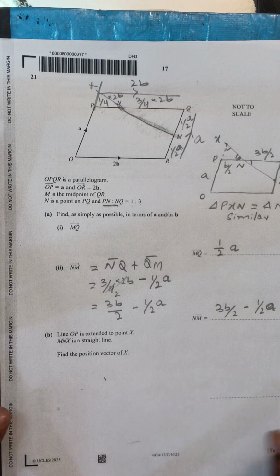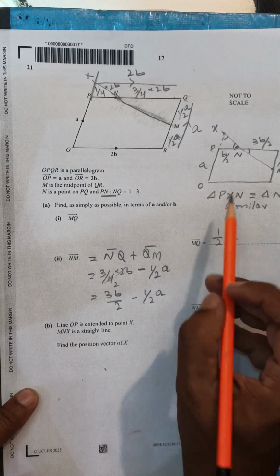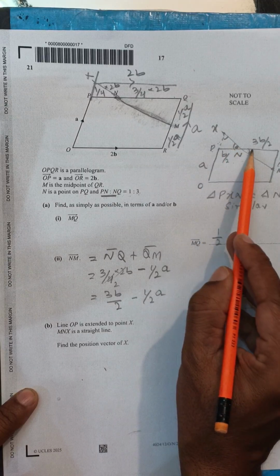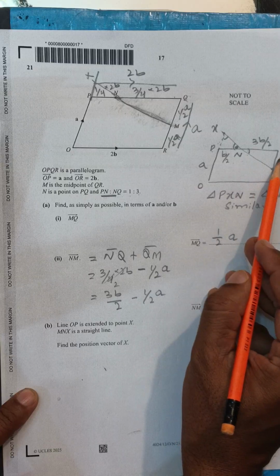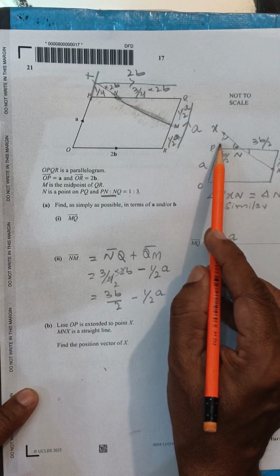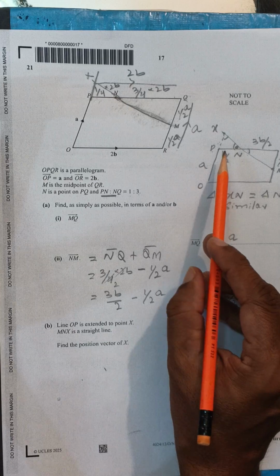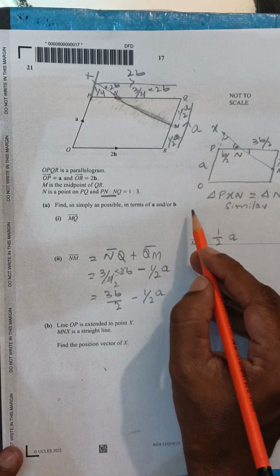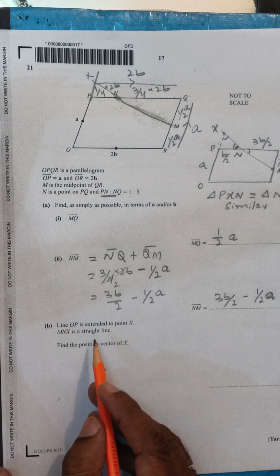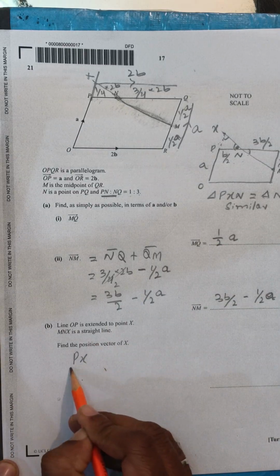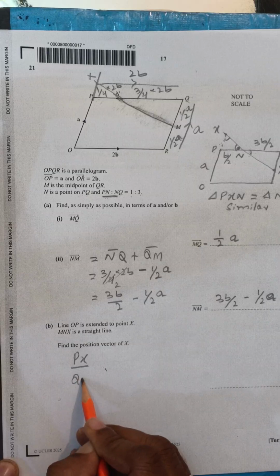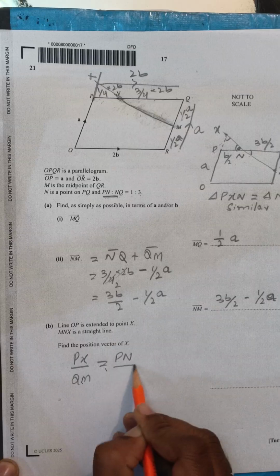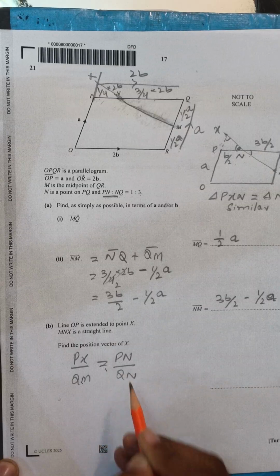In case of similar triangles, the ratio of the opposite sides of these angles is equal. So PX over QM will be PN over QN. Am I right?